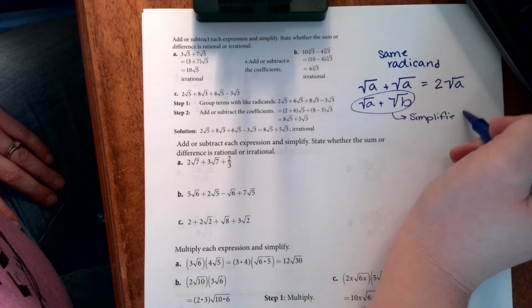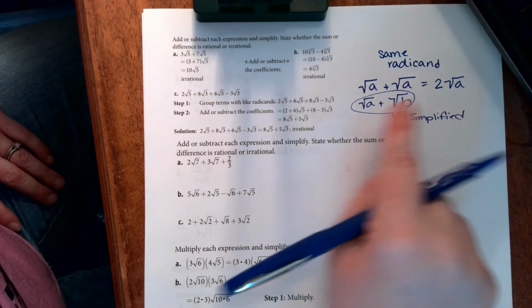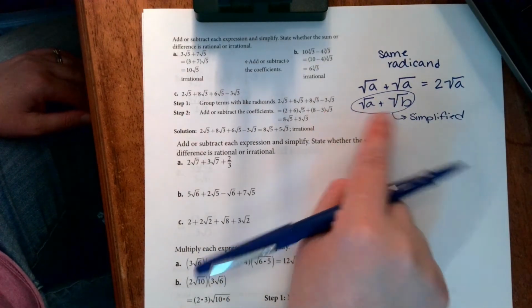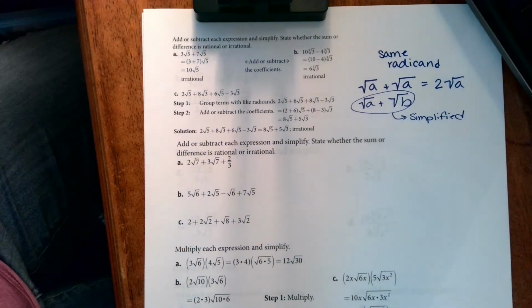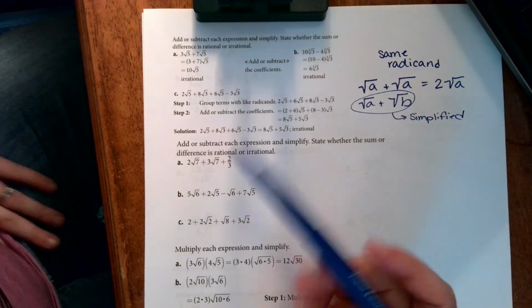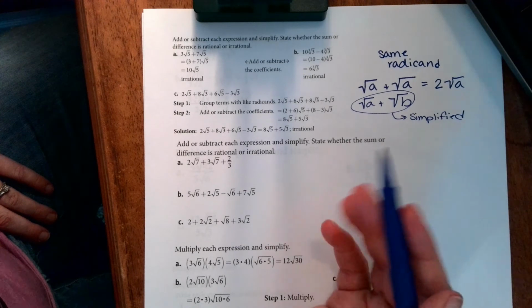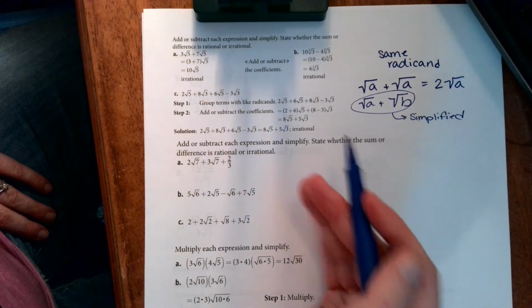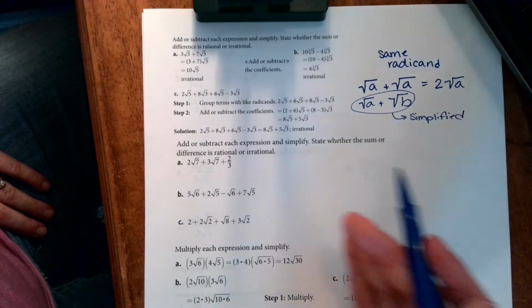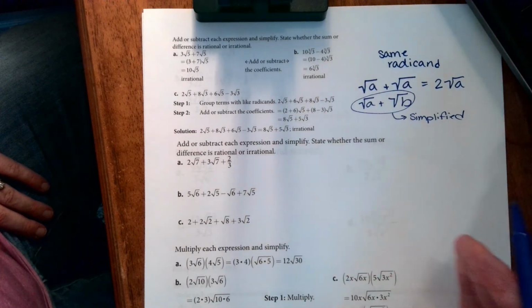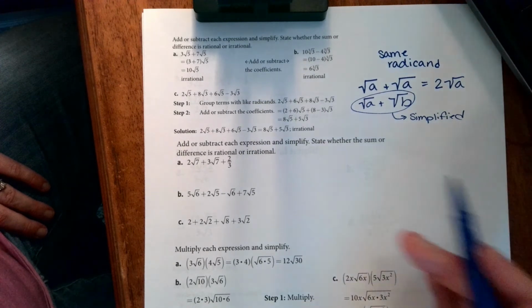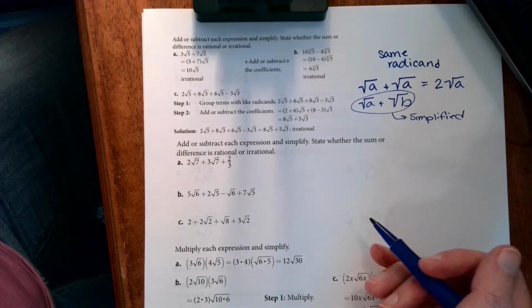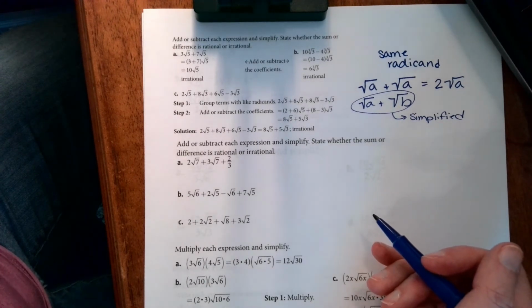The only way I could combine those is if I could simplify that radical and get something times the square root of a, or something times the square root of b. Then you could add. Okay, and then we're going to tell whether or not the sum or difference is rational or irrational. If you add 2 irrational numbers, or if you add an irrational to a rational, you will get an irrational number every single time. The only way to get a rational number is to combine 2 rational numbers.